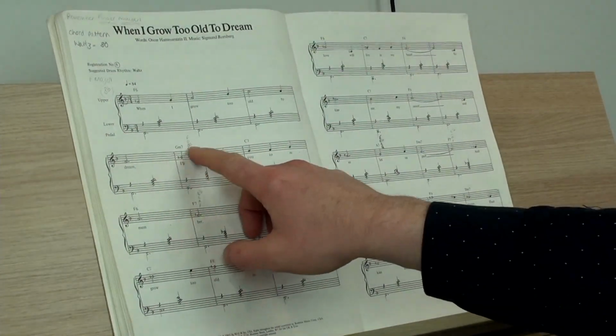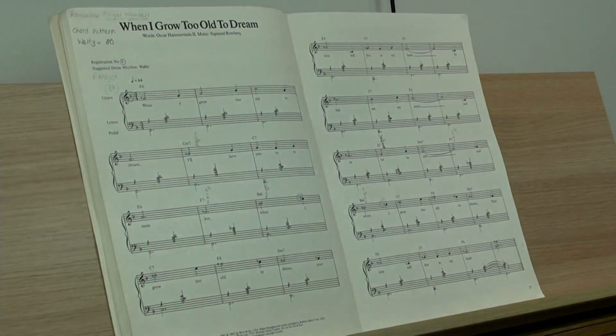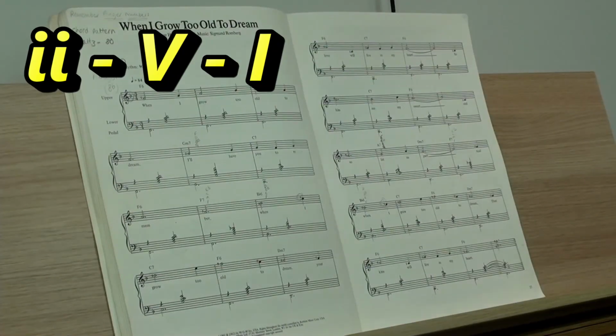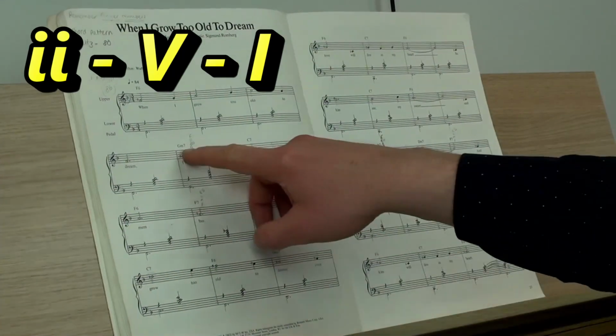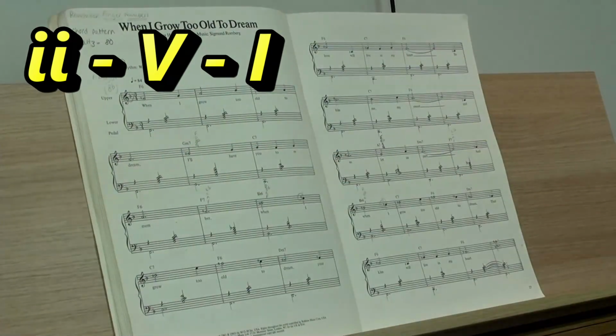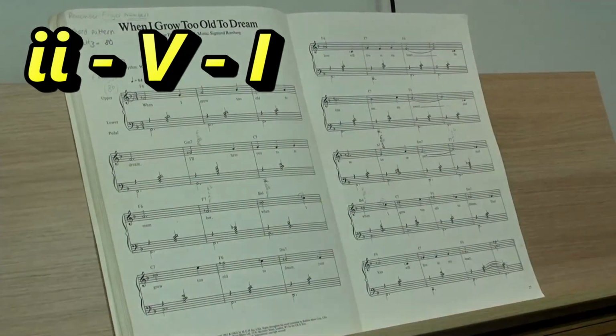Now, when he goes G minor, C, F, that's a common chord sequence of 2, 5, 1. Okay, so we're going G minor, which is based on the second. That's why we call it chord 2. Then 5 is C7, and then F6. So that creates a 2, 5, 1 sequence.